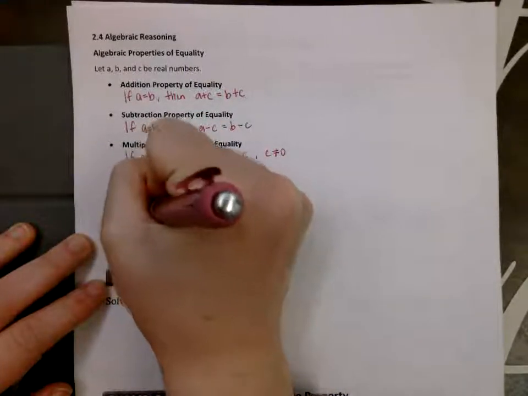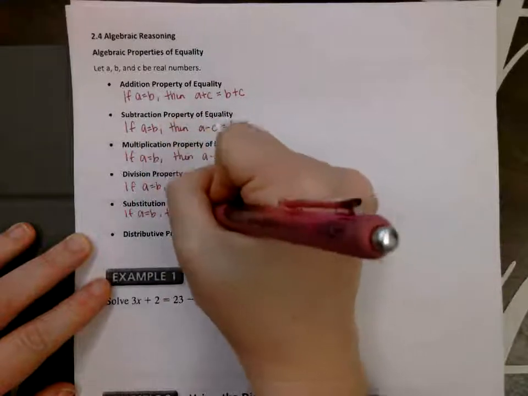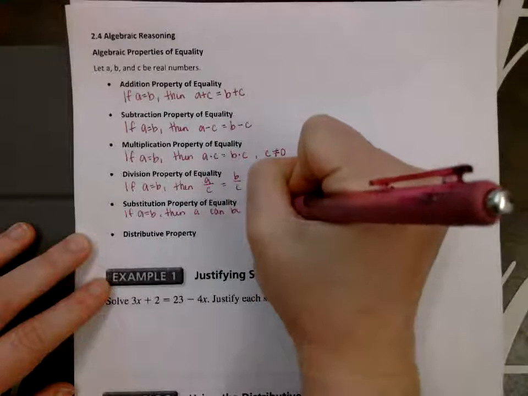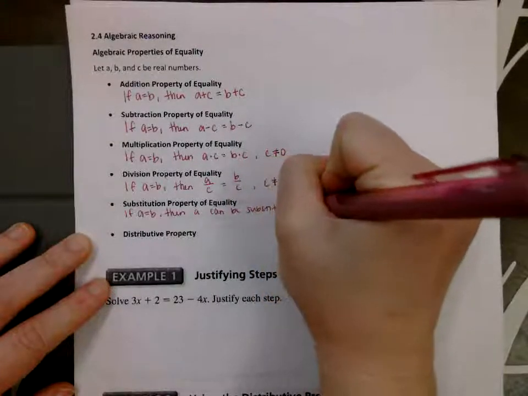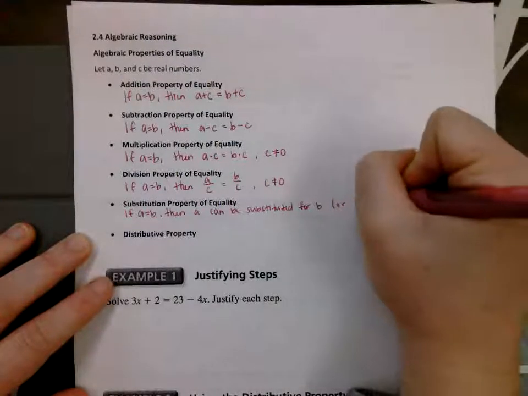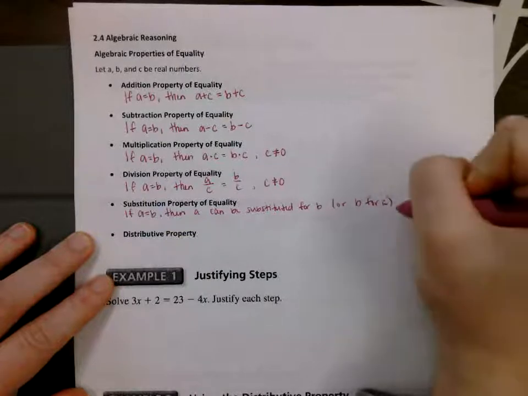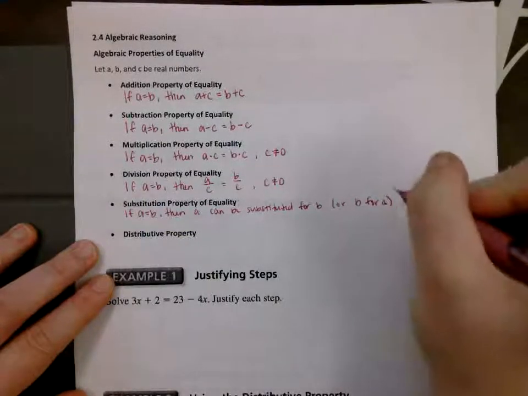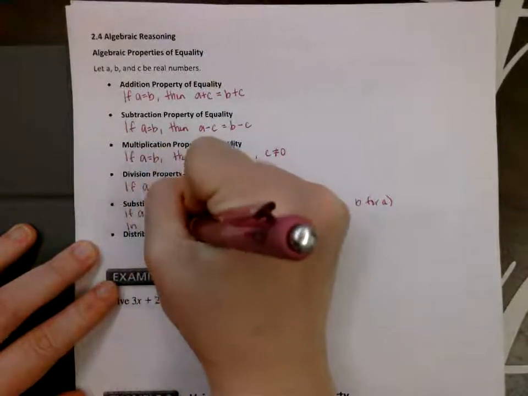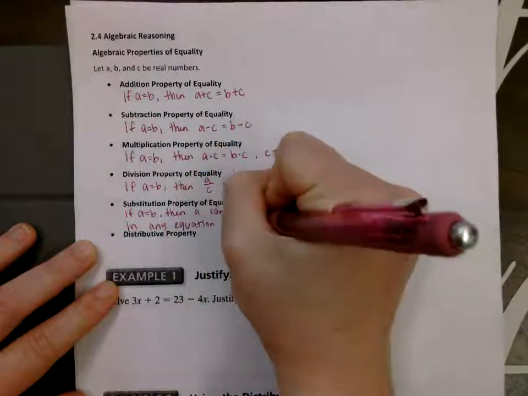It is if A is equal to B, then A can be substituted for B, or you could say B can be substituted for A, in any equation or expression.